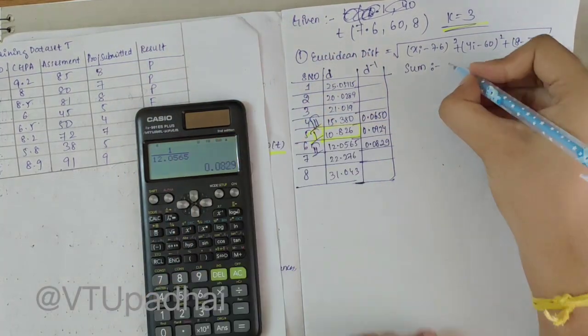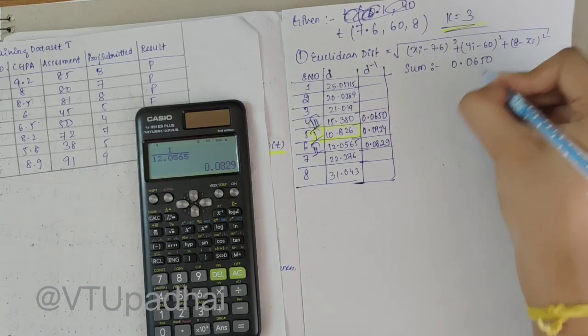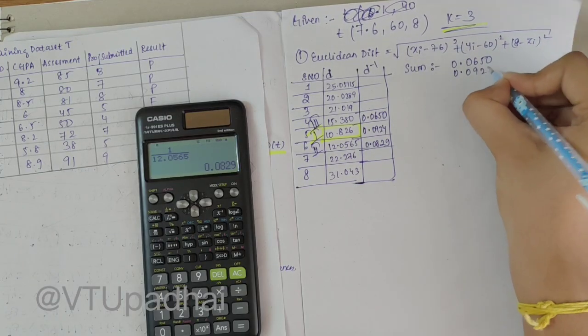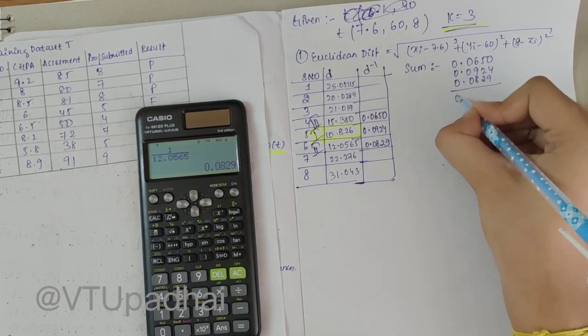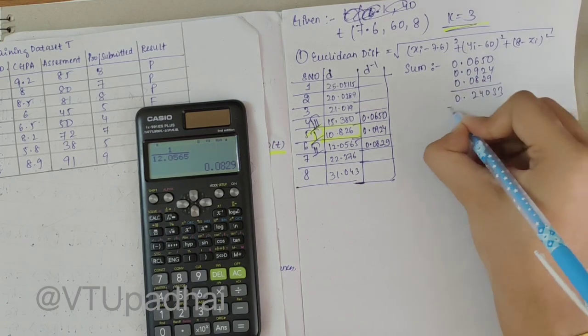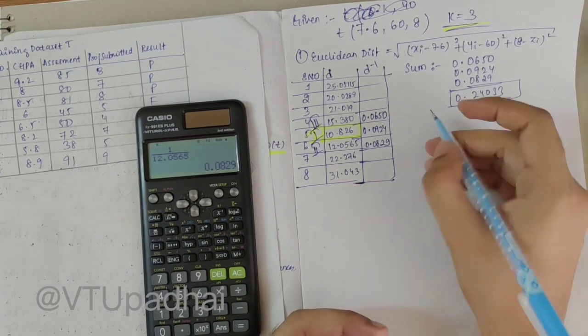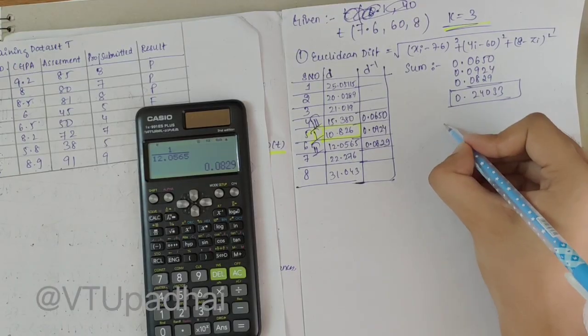Okay, so sum of all these. I get 0.0650 plus 0.0924 plus 0.0829. When I add these, I get 0.24033. So this is the sum value. After calculating the sum value, they have told us to find the W value.